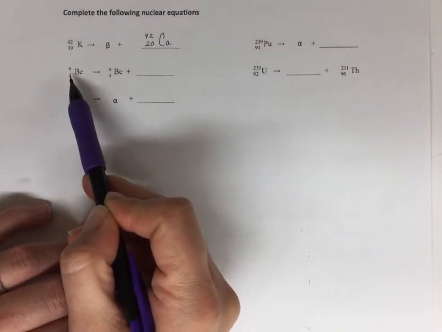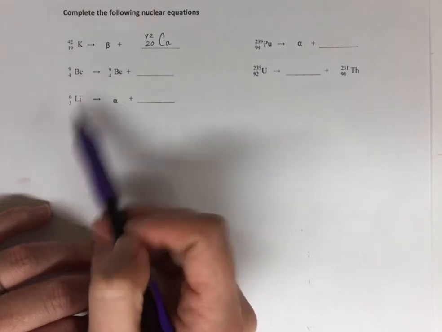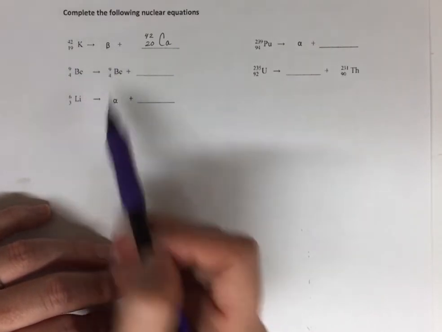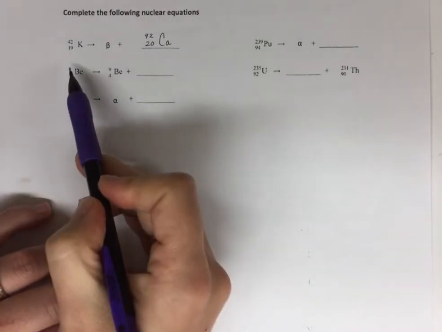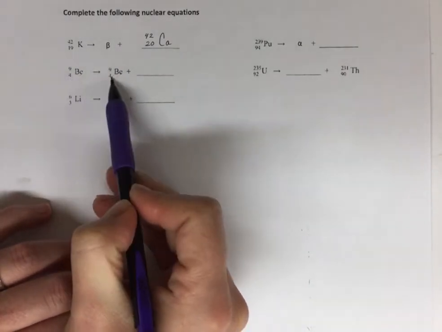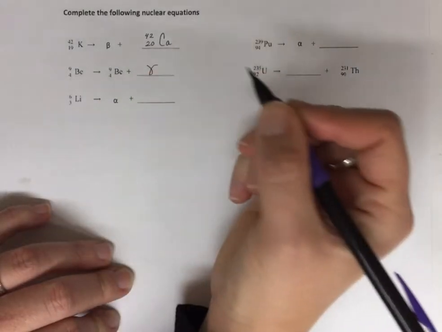Here we have elements on both sides, so we need to figure out what symbol needs to go there. So we need to figure out what type of radiation this was. So our mass number didn't change, our atomic number didn't change, which means it can only be one thing, which is gamma.